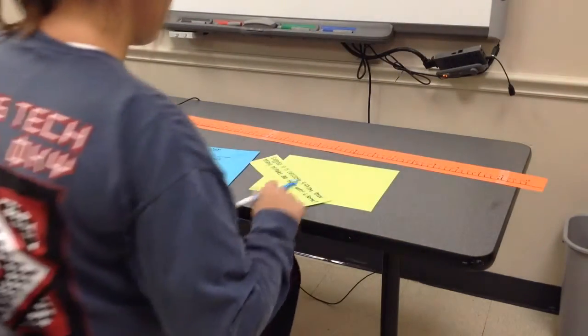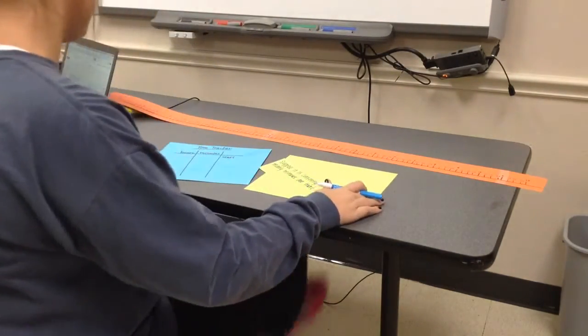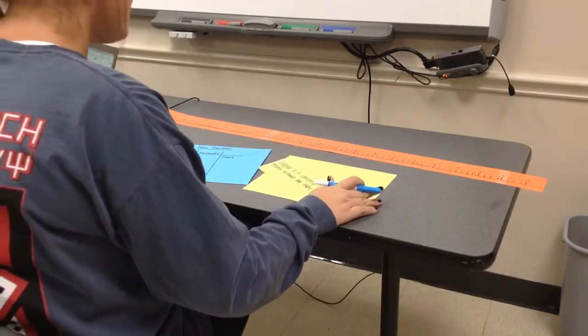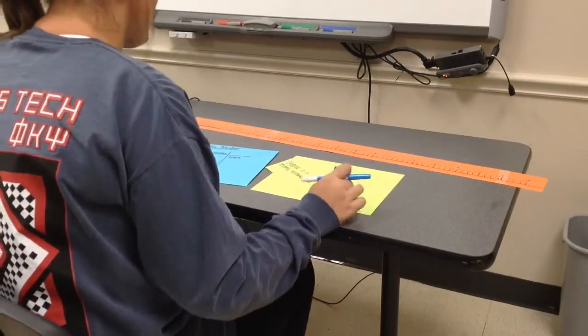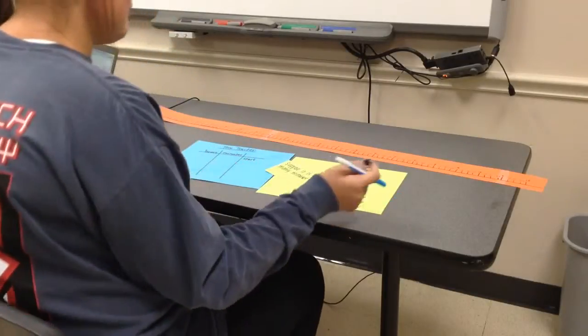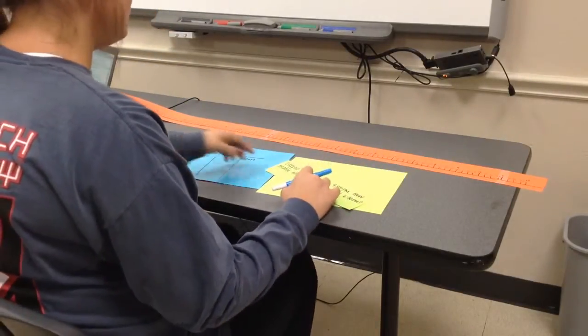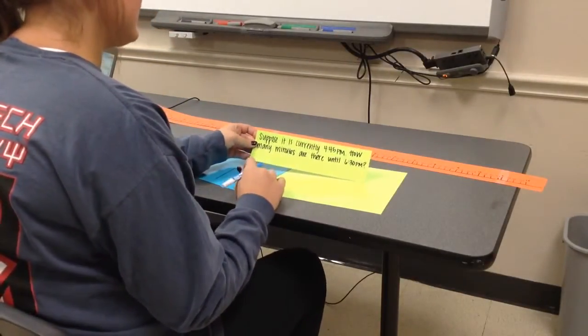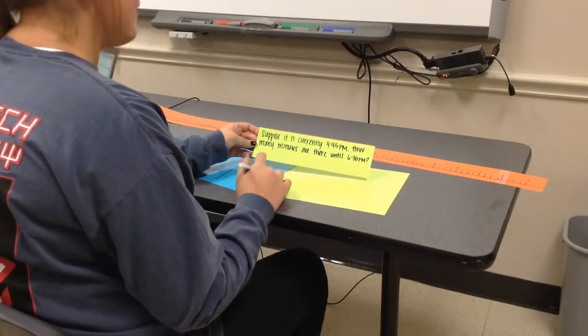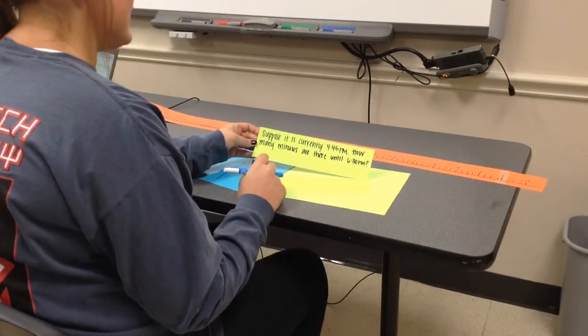Okay, so today we are going to be working with a time-elapsed problem. So we are going to be trying to figure out how many minutes have passed between two different times. So the problem is, suppose it is currently 4:45 p.m. How many minutes are there until 6:30 p.m.?